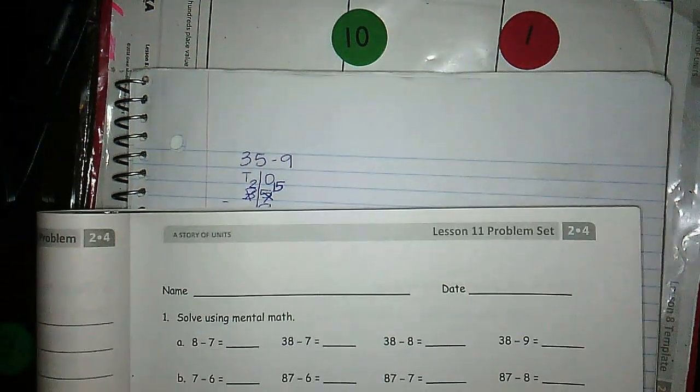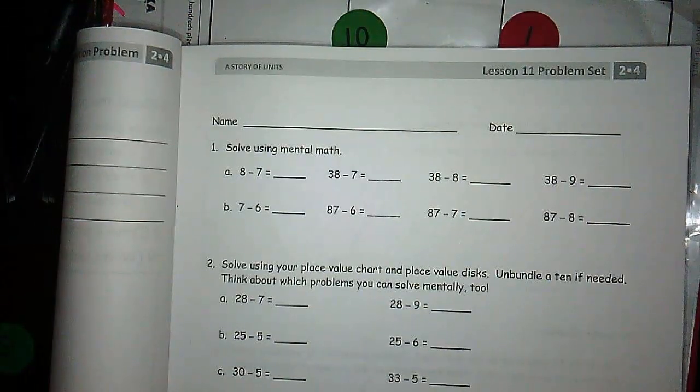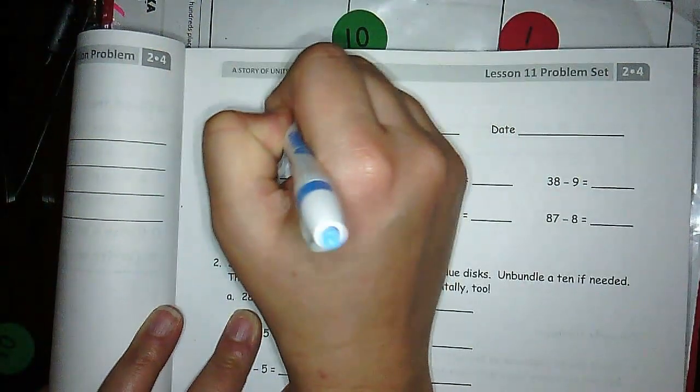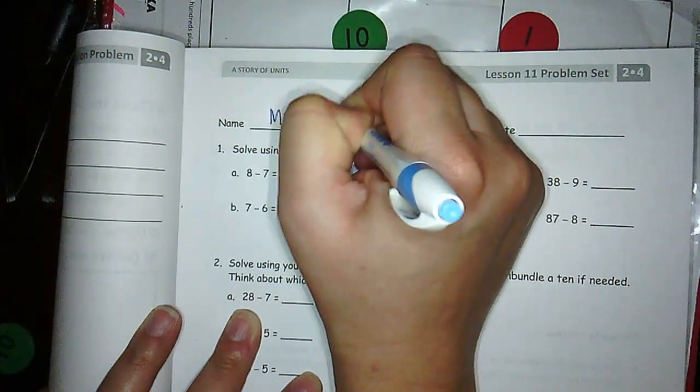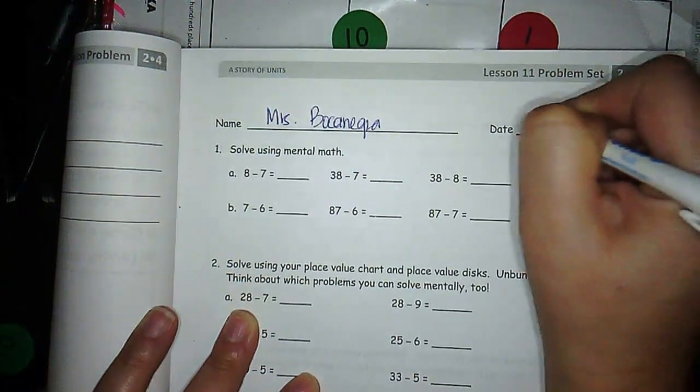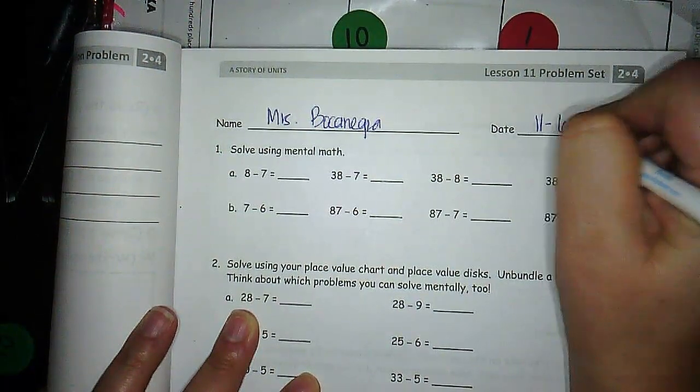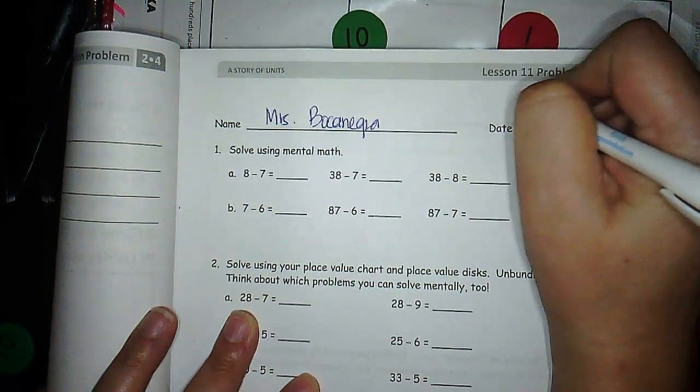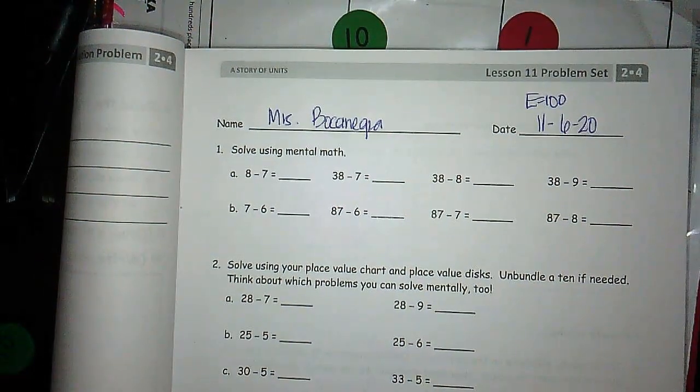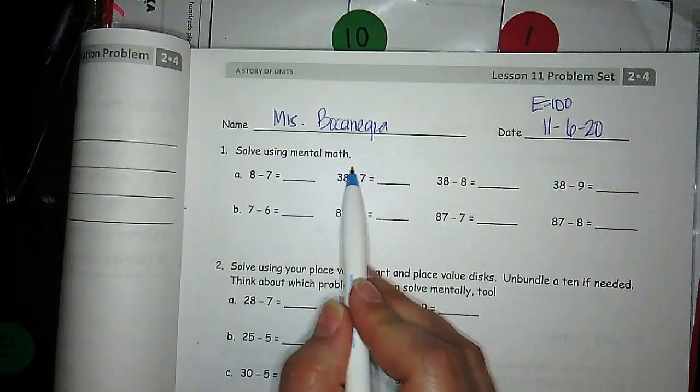Okay, we are going to get our problem. We're on 67. And we're going to write our name, the date, and the goal. Eureka equals 100. So, we're going to do this one really quick.